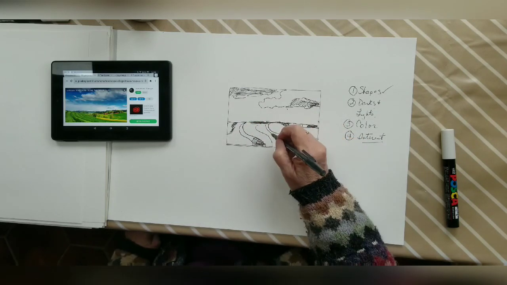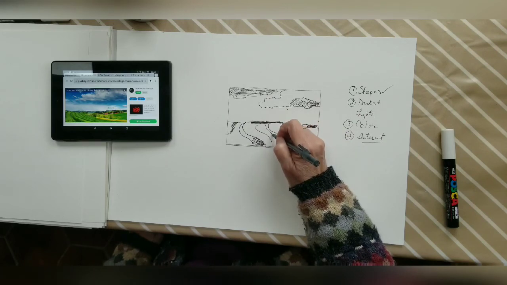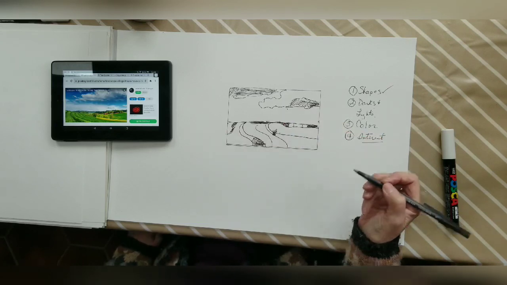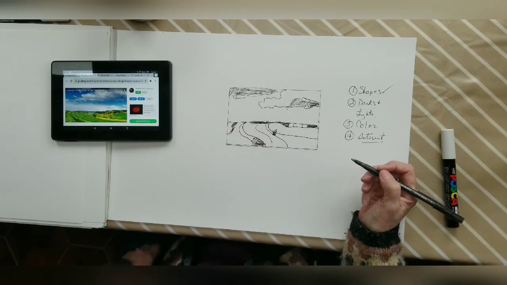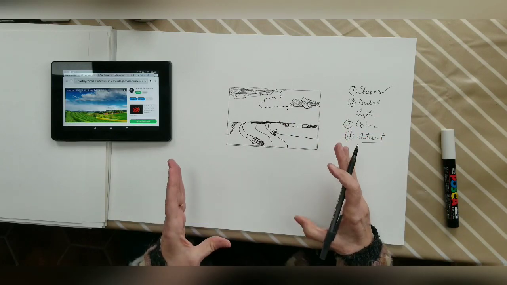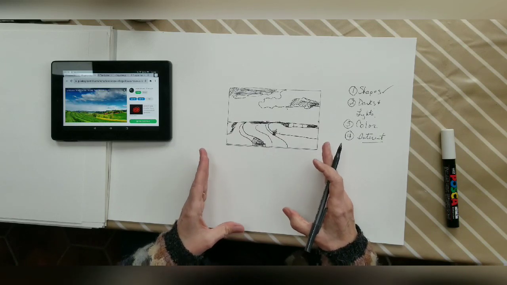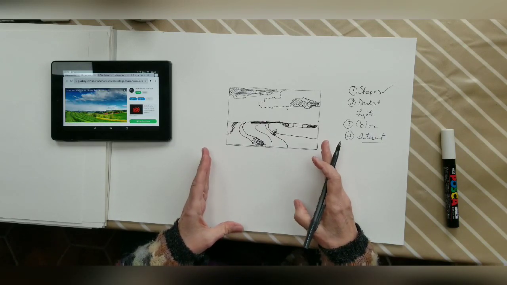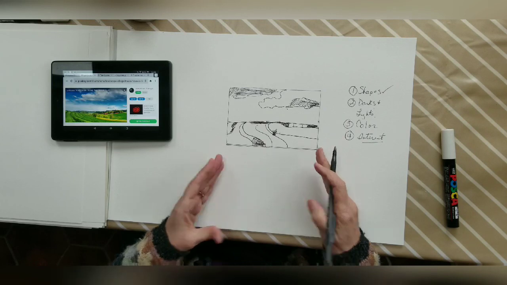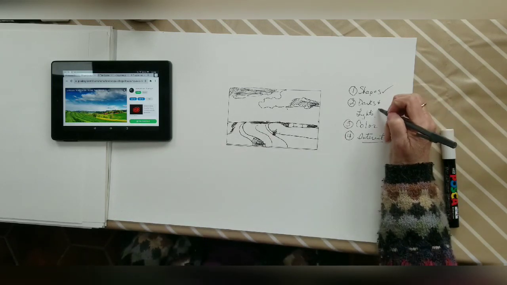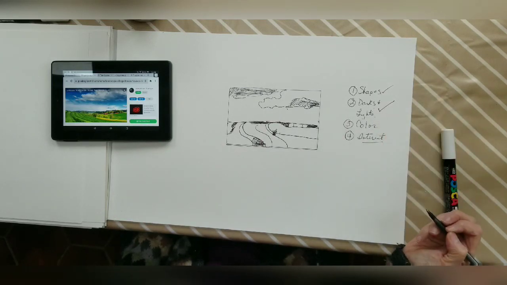I'm not thinking trees. I'm not thinking anything. I am thinking darks and lights. I want you to not only see technique here, I want you to understand the basics of art. So I'm going to say this is very simple, darks and lights.